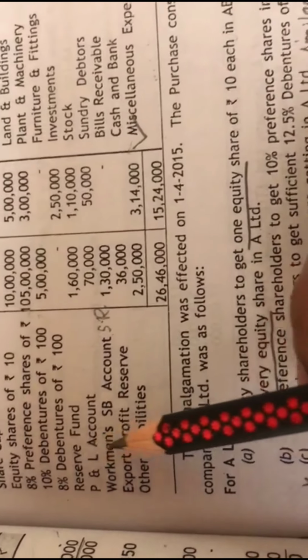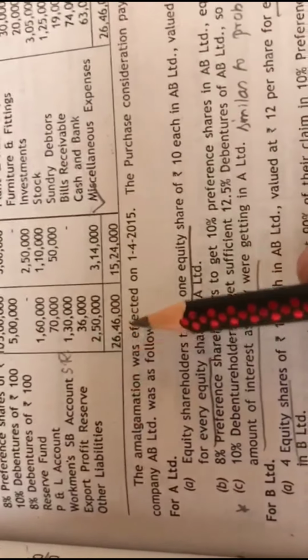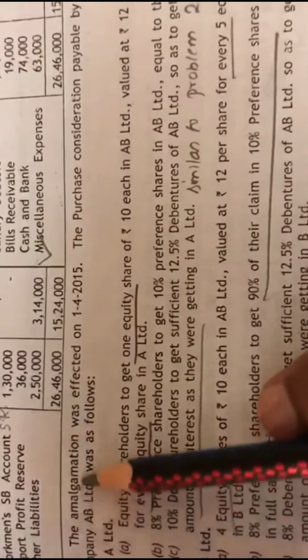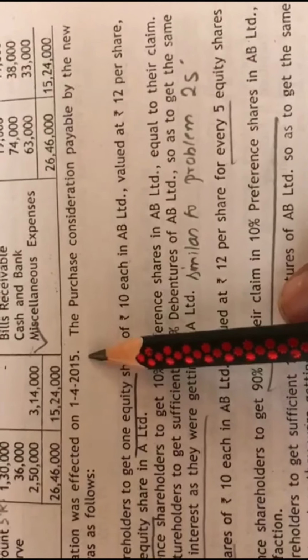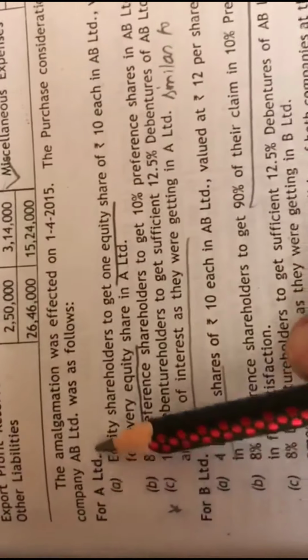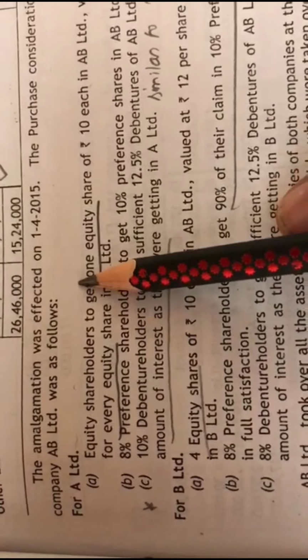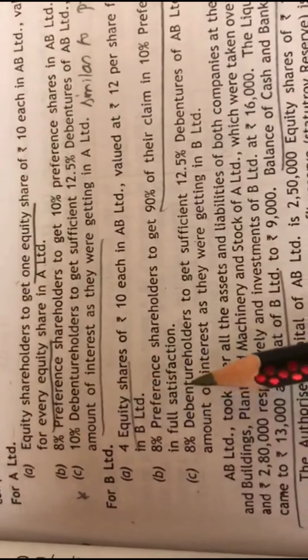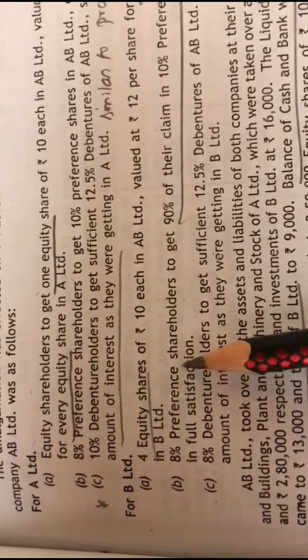Then let us discuss the other adjustments and find out whether it is the purchase method or the merger method. The amalgamation was effected on 1st April 2015. The purchase consideration payable by the new company, AB Limited, was as follows. So for A Limited, these are the adjustments which are similar to the previous problem that I discussed, students.